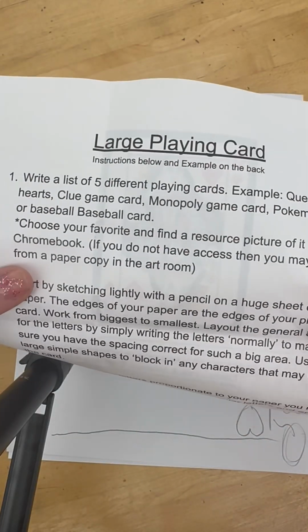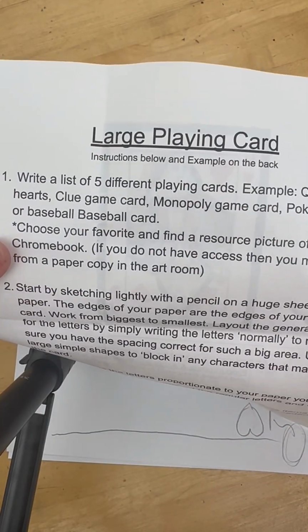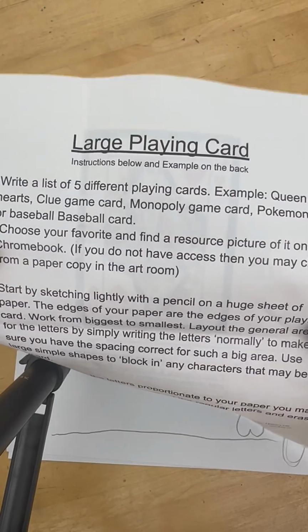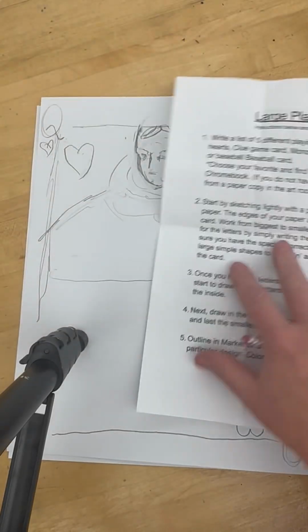Okay, so large playing card. What you're going to start with right now is number 1: write a list of 5 different cards and choose the one you like the best. Okay, here we go.